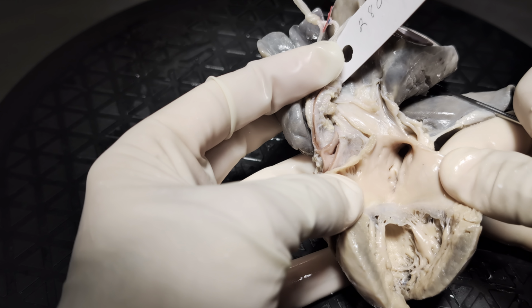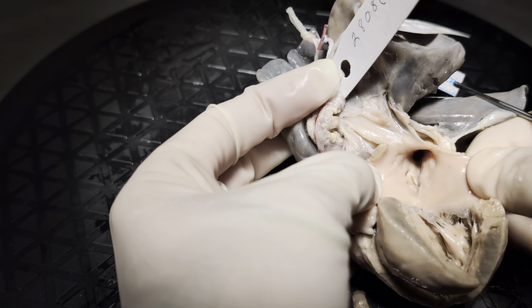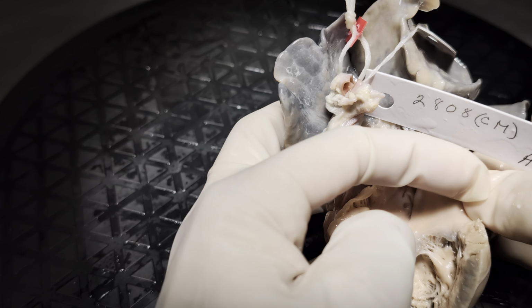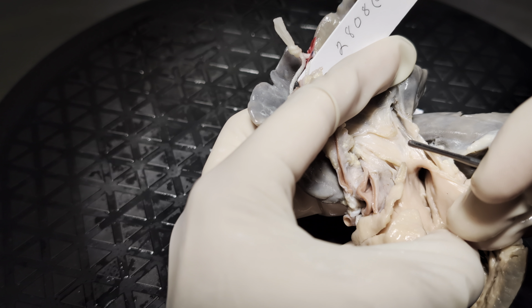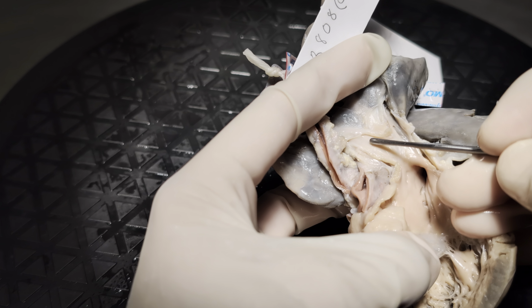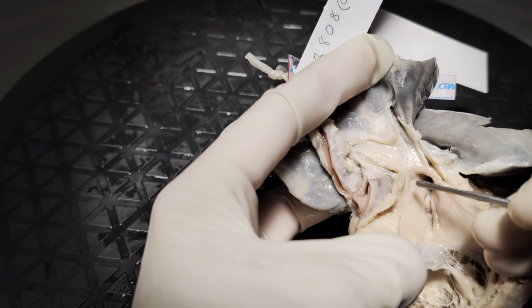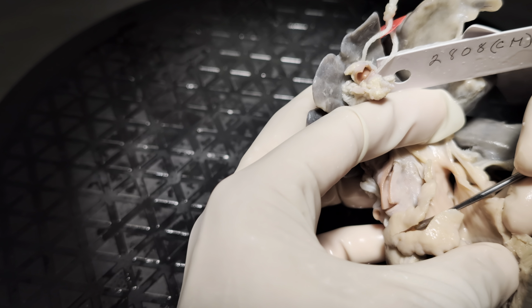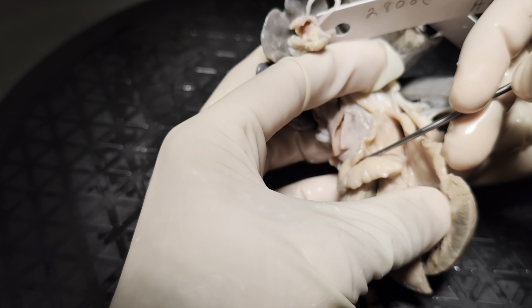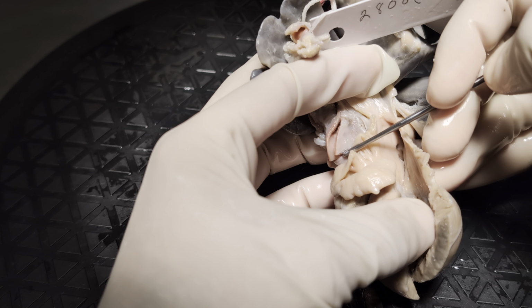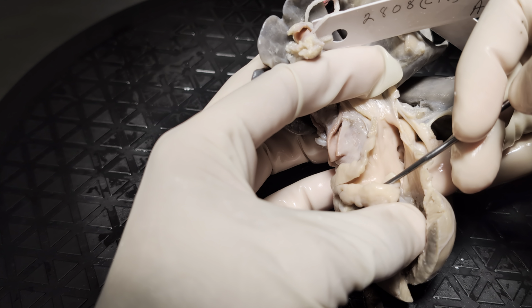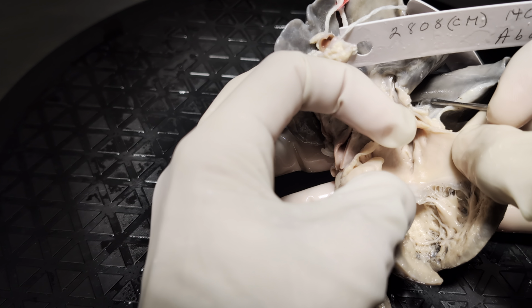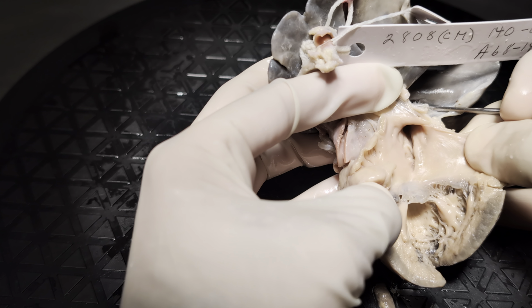Here we find another atrium. This is smooth-walled, consistent with a morphologic left atrium, and we do see some pulmonary veins coming back to the left-sided atrium here. We do find the left atrial appendage here, and we can see the pectinate muscles all confined within the appendage itself, consistent with a morphologic left atrium.